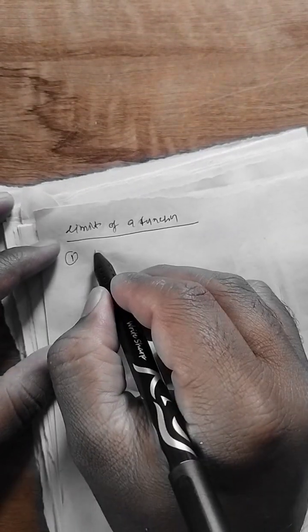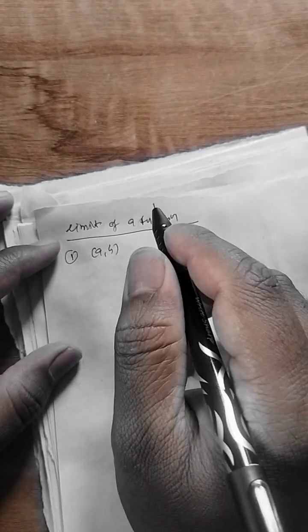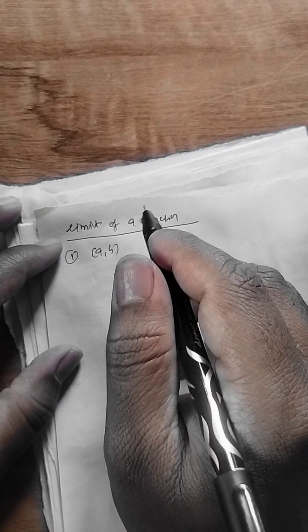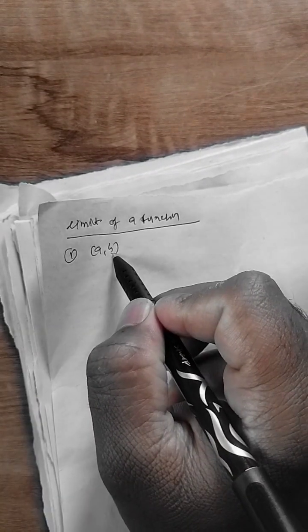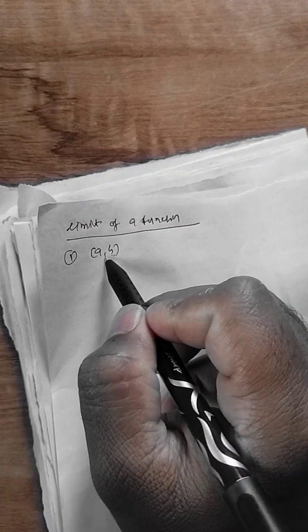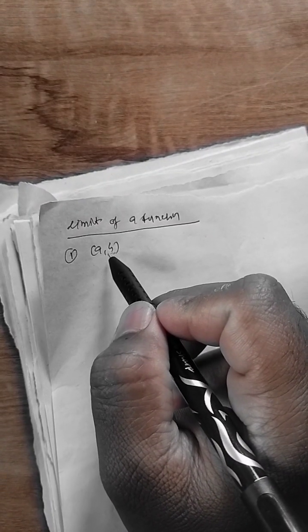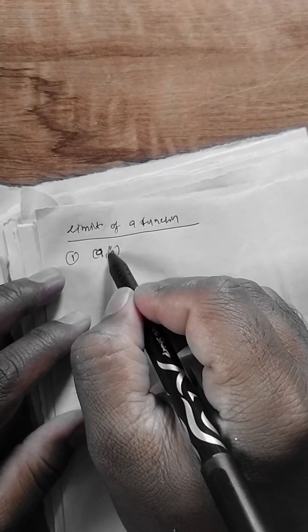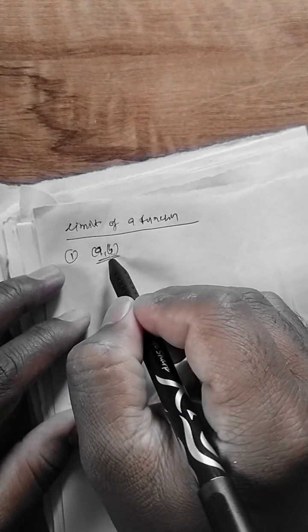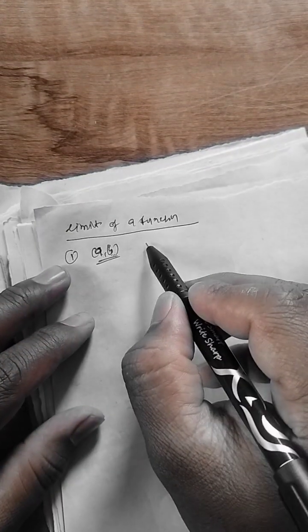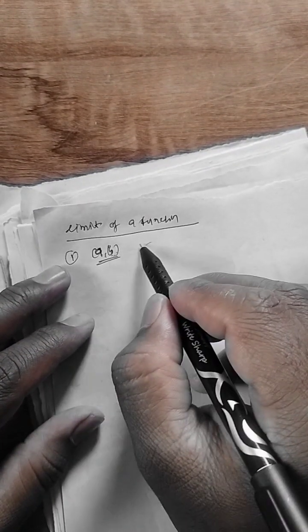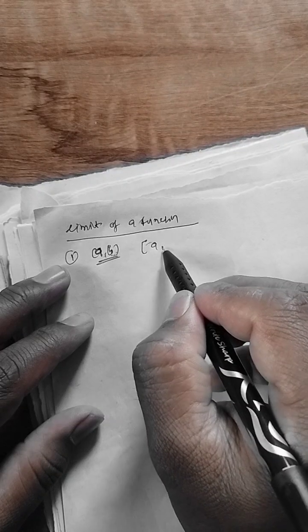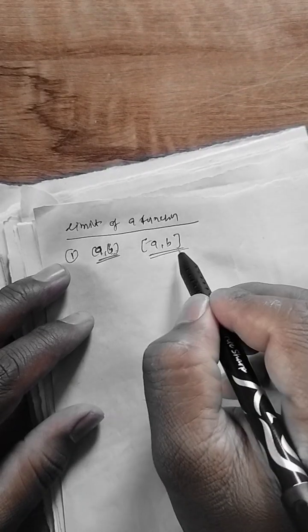The basic is, suppose a and b are two sets. The numbers a and b in open interval, whereas a and b in closed interval.